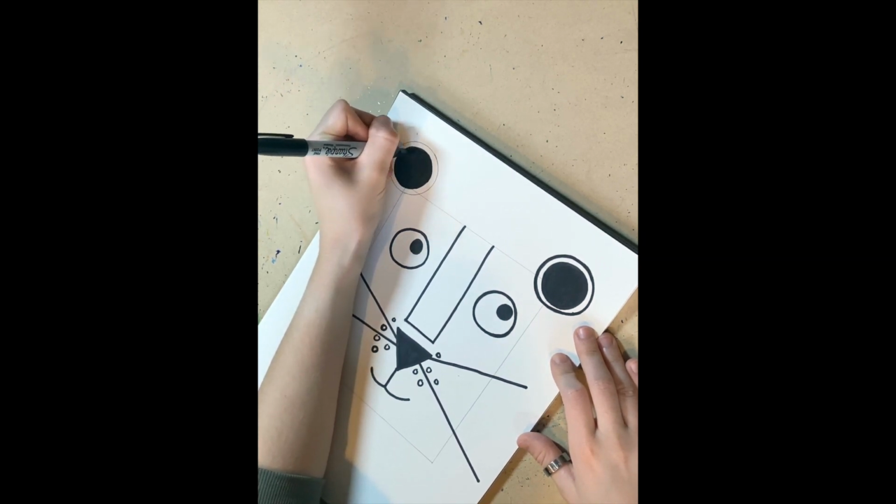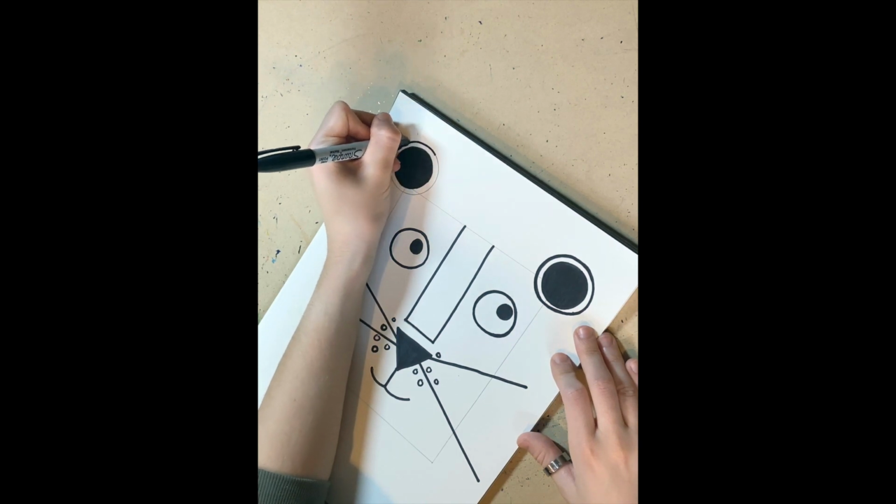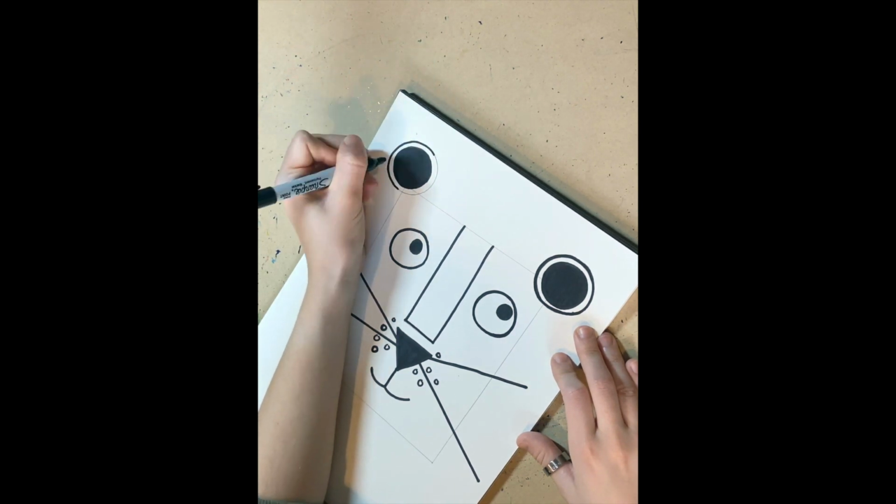And see, I'm taking my time with the circle, and I'm going to outline the outside.